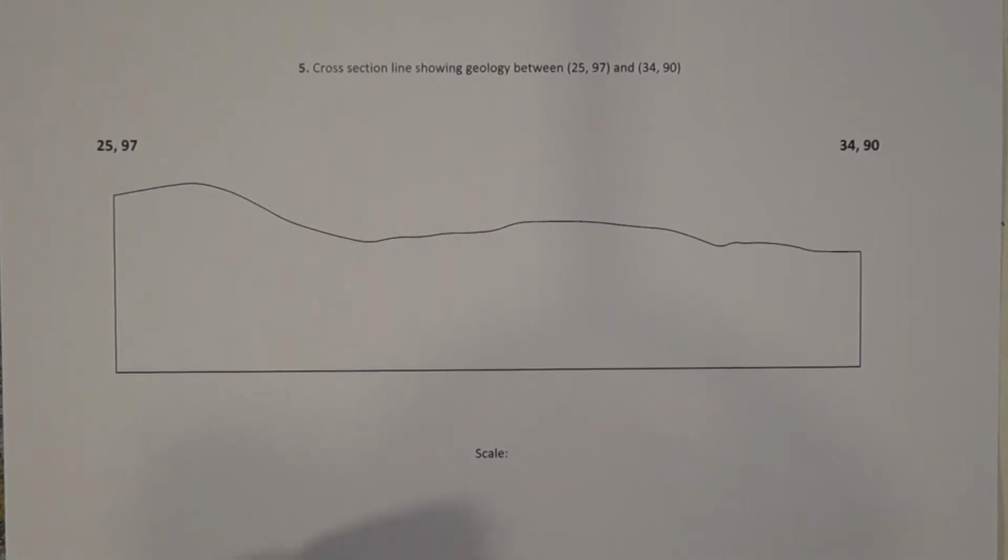Okay, so here's our cross section line and our hill profile between 250,970 and 340,900, points A and B on our cross section.